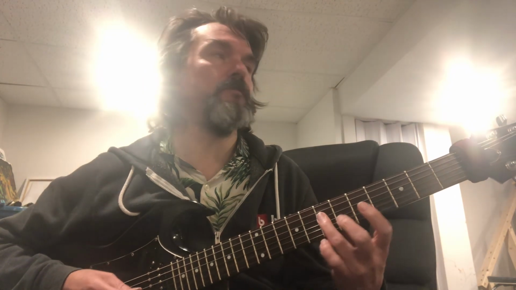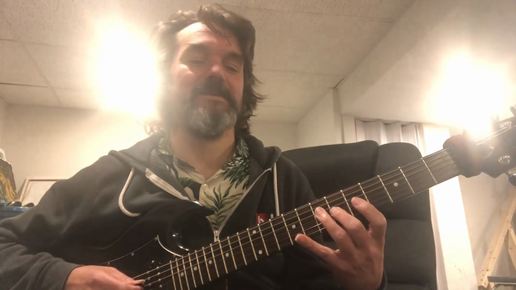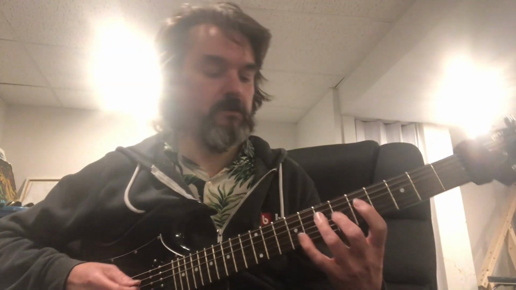You got root, third, fifth, and then you add the seventh. So what this pattern is, we're going seventh, fifth, third, root, and then you could go the other way. But I think I really like this for an exercise. 1, 2, 3. And then you change it to dominant 7.